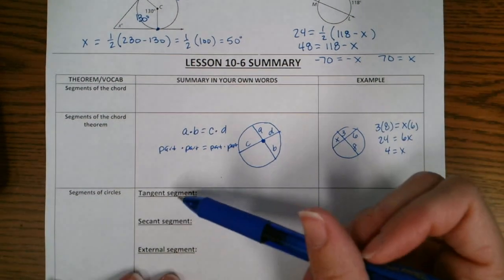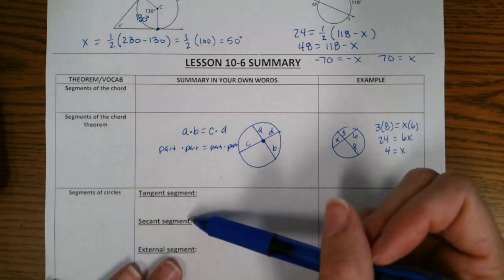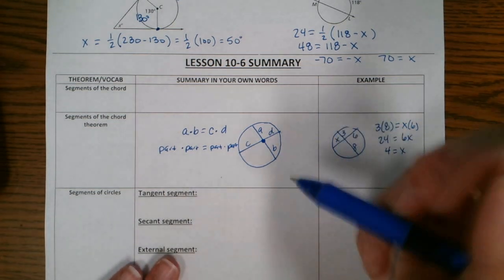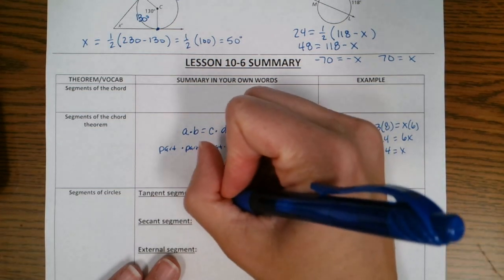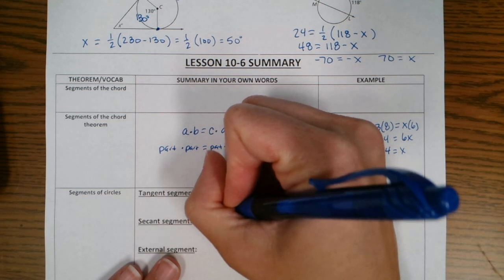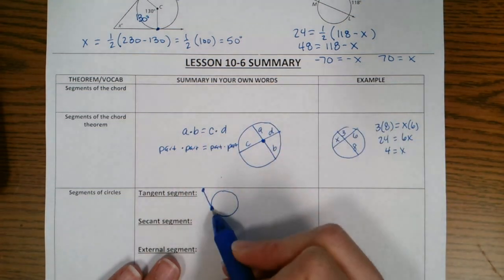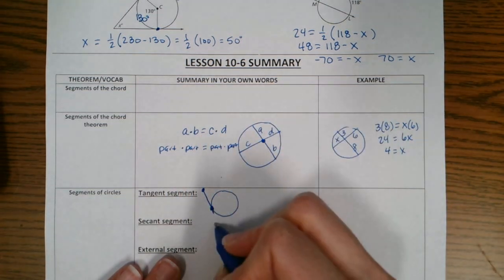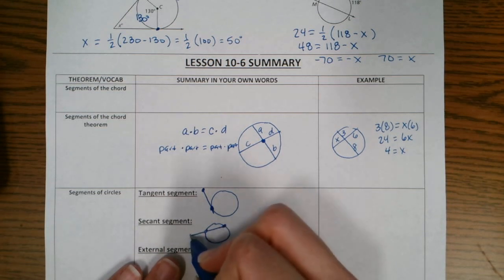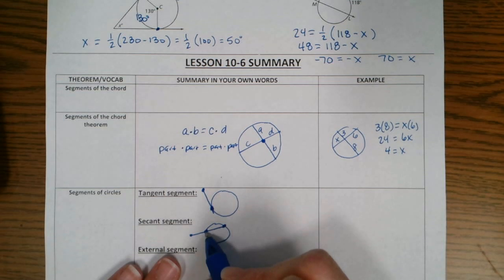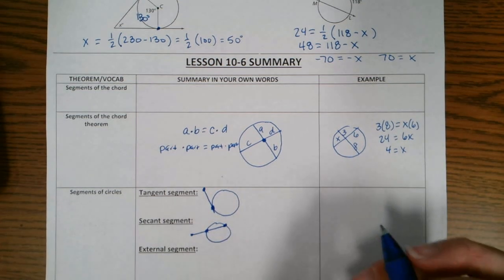Okay, if we have a tangent or a secant, remember the difference. Tangent is on the outside and it only touches the circle at one point. Secant goes through the circle. It's on the inside and the outside, and it would touch the circle at 2 points.